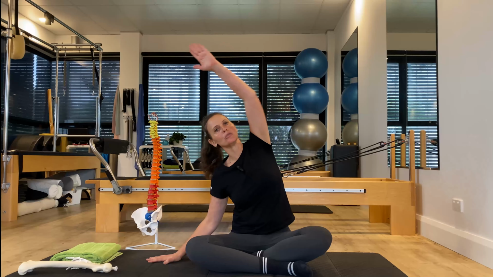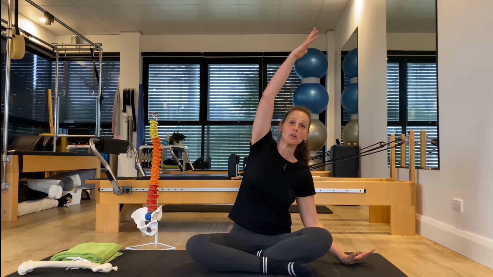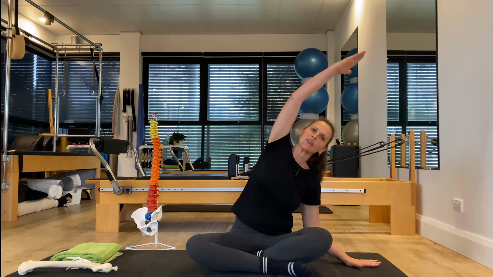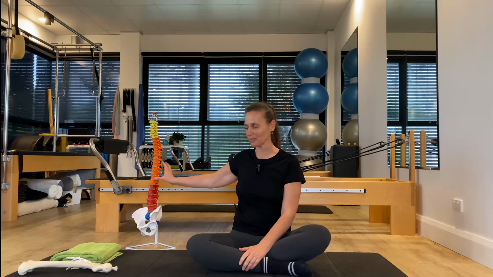So again, if you can just have a little drop of mindfulness that when you do these actions, you don't go to the end range of the movement. So me stretching my arm over, I am creating side bending, but that looks very different than me pushing all the way down toward the floor. All right, so those are going to be your most common moves that we want to avoid doing with an osteoporotic client.